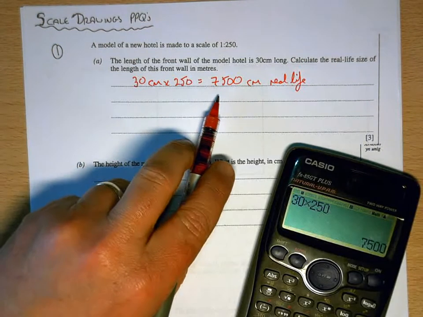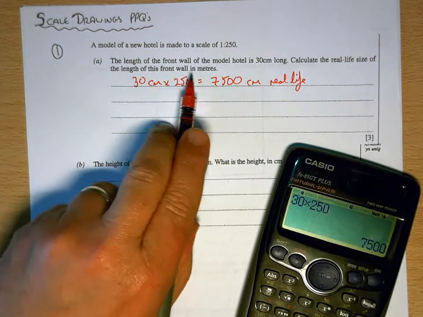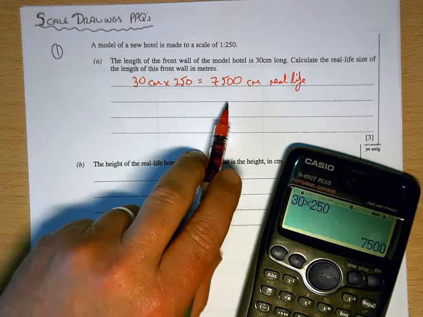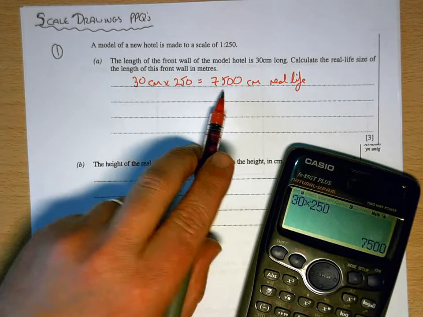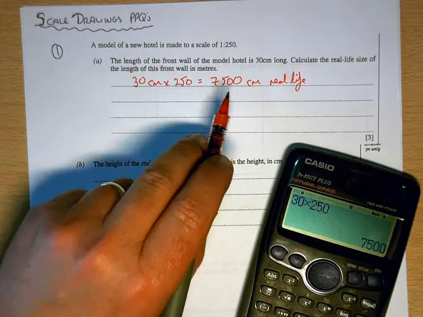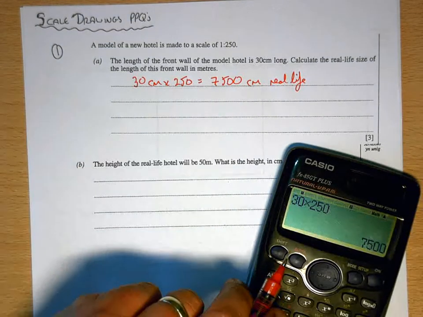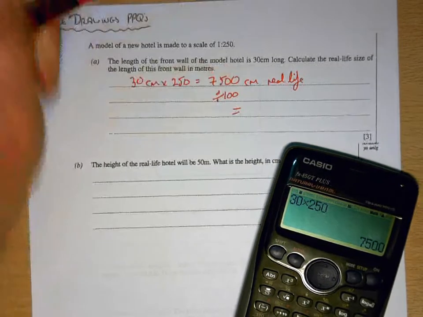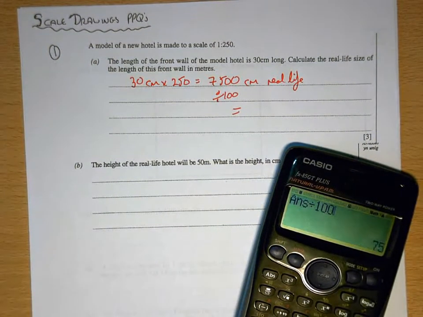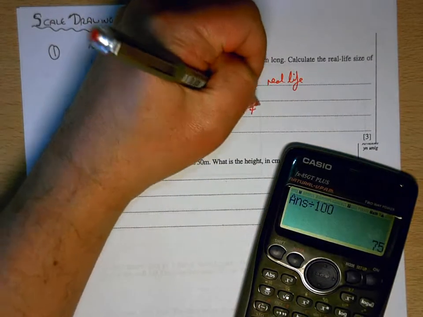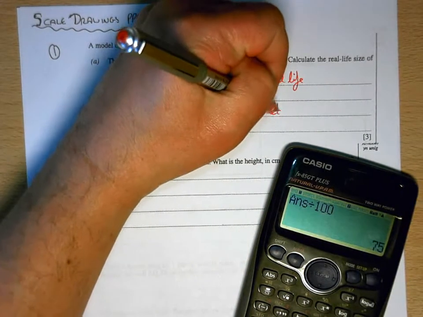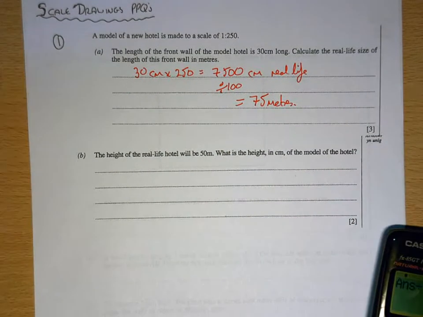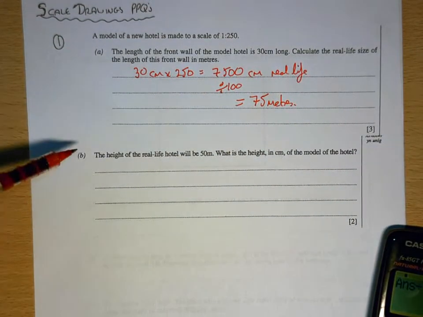But this question doesn't want the answer in centimeters, it wants the answer in meters. So you need to know that there are 100 centimeters in every meter. So in order to turn that into meters, we would divide by 100. So divide by 100, and that will give you the size of that wall in real life in meters. So 75 meters.